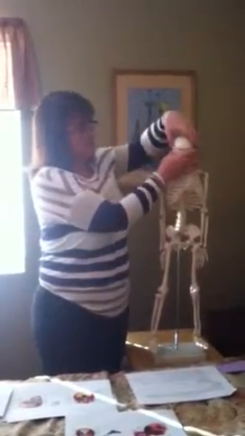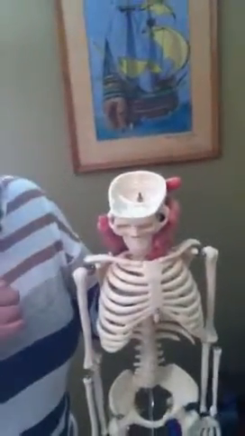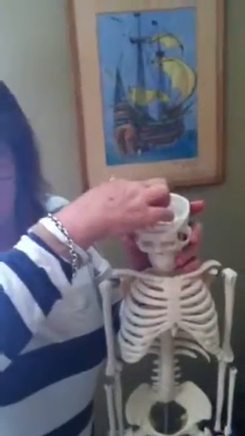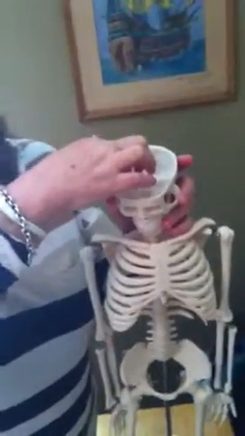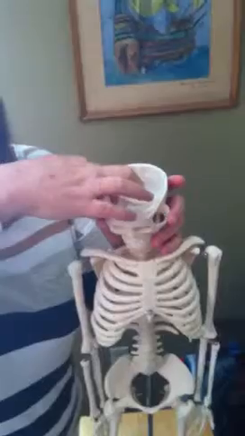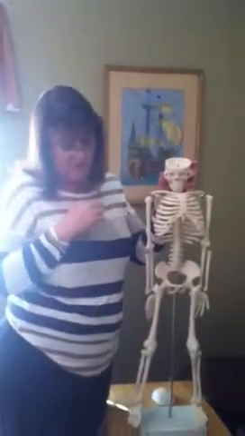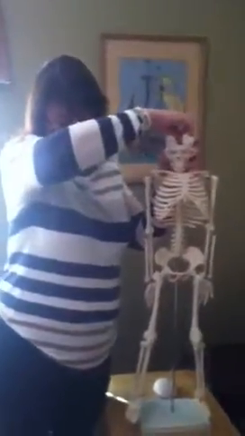Okay, and as far as the internal view of the sphenoid, we're looking at the top. The sphenoid bone is right across the top. The lesser wing is going to be the smaller part. The greater wing is the larger part. And the optic canal, the optic nerve is what runs through there.